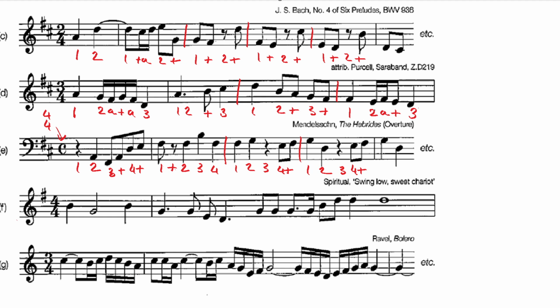So F, Swing Low Sweet Chariot, 4/4 again. 1, 2, 3, 4. Bar line. 1, 2, and 3, and 4, and bar line. 1 and 2, 3, and 4. Bar line. There we go. And then Ravel Bolero, 1, 2, and 3, and 1, and 2. I'm even singing it. 3, and bar line. 1, and 2, 3. Bar line.